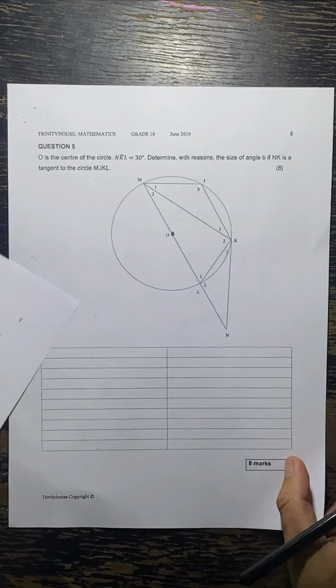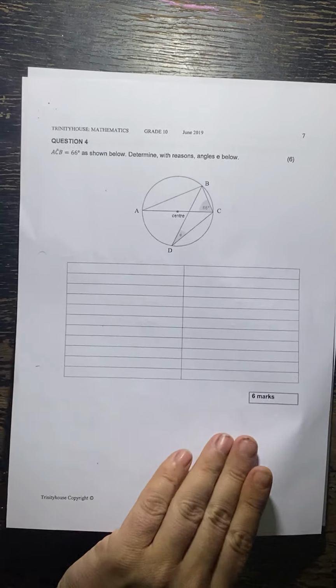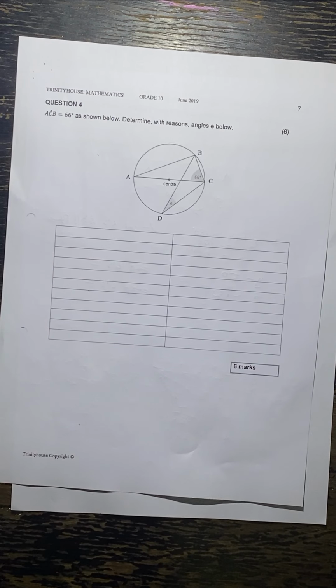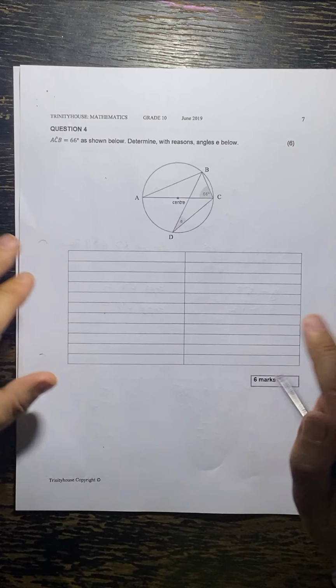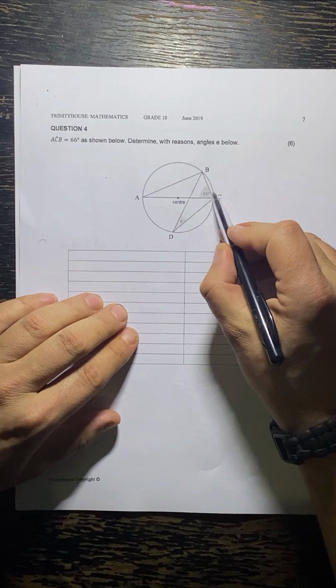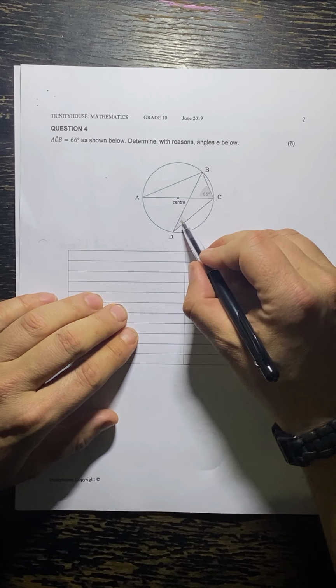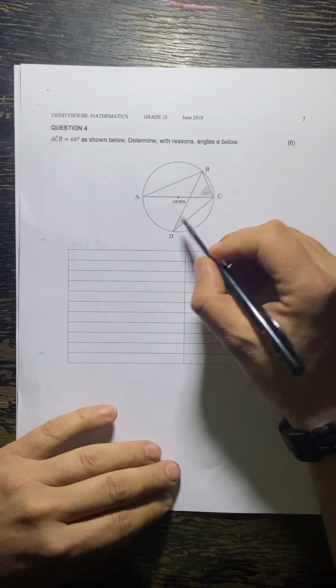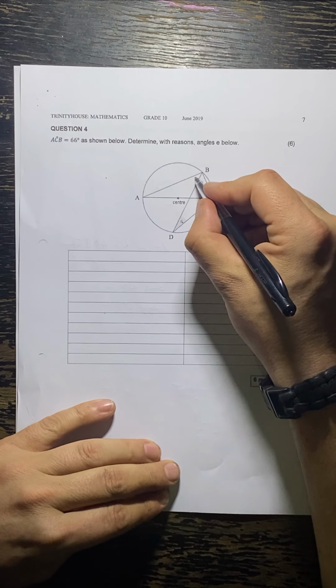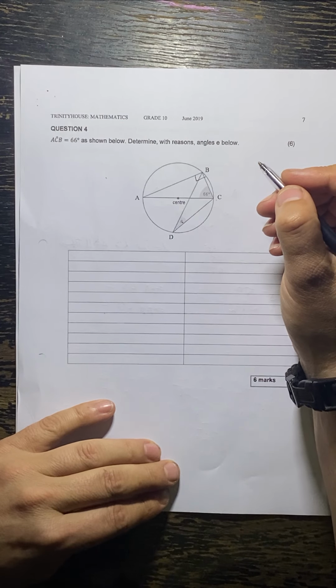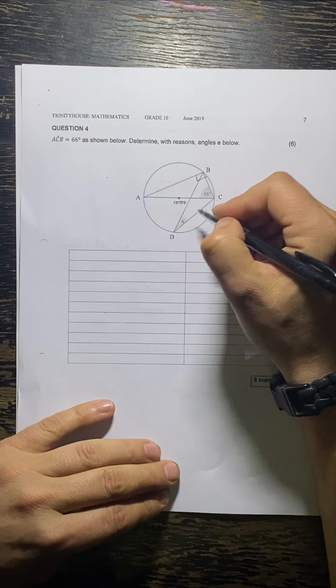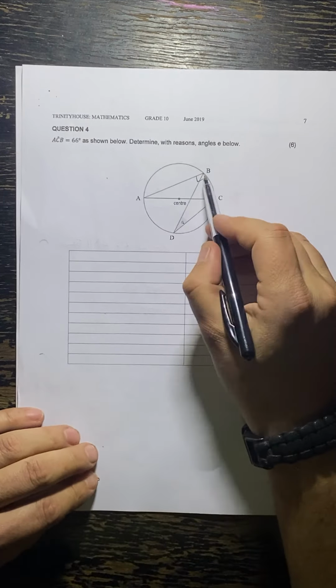All right, going on to question 4. Question 4 is saying ACB is 66, as shown below. Determine with reasons angle E, this one over here. Okay, so I just want to see here, this is 90. Then we can work out what A is. Okay, so angle B will be equal to 90 degrees.